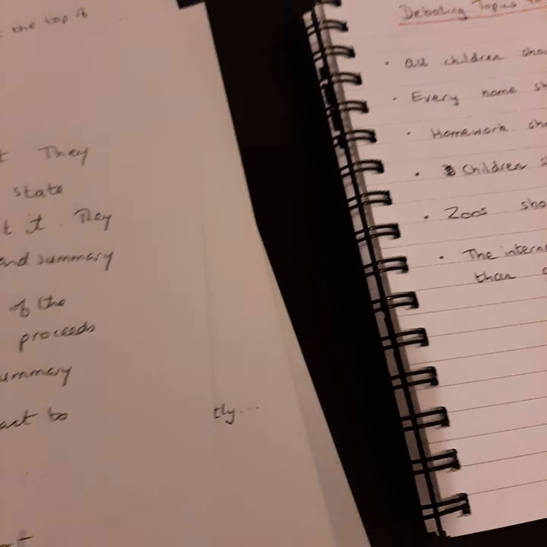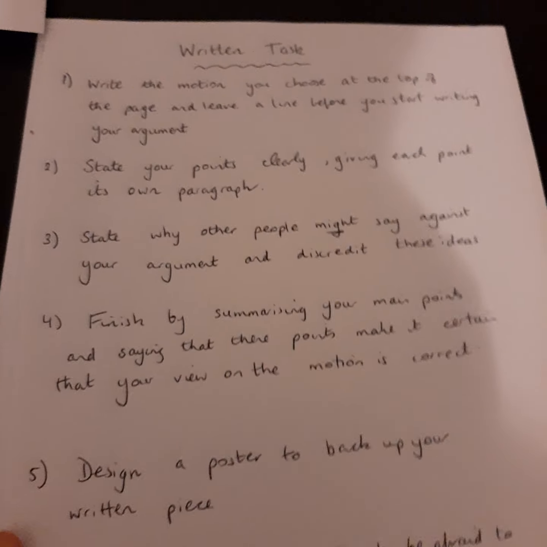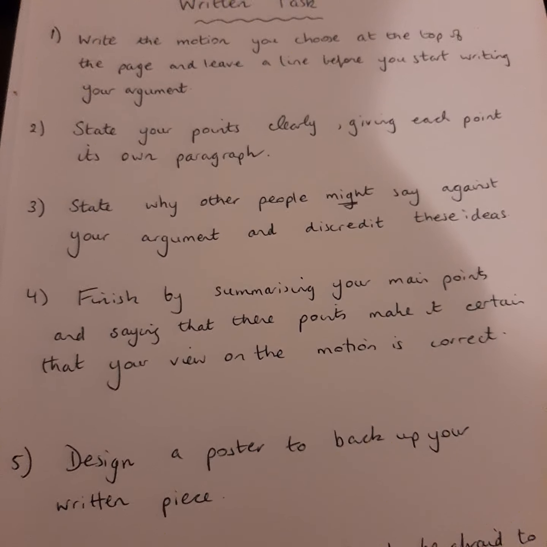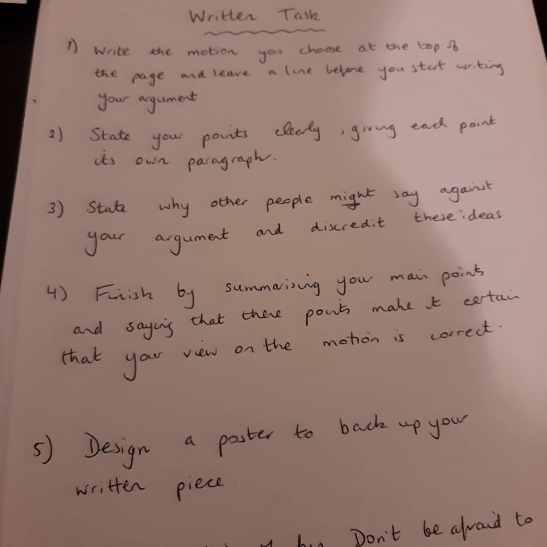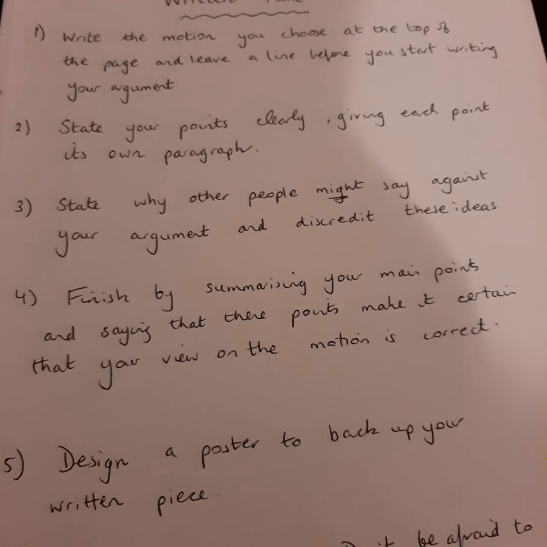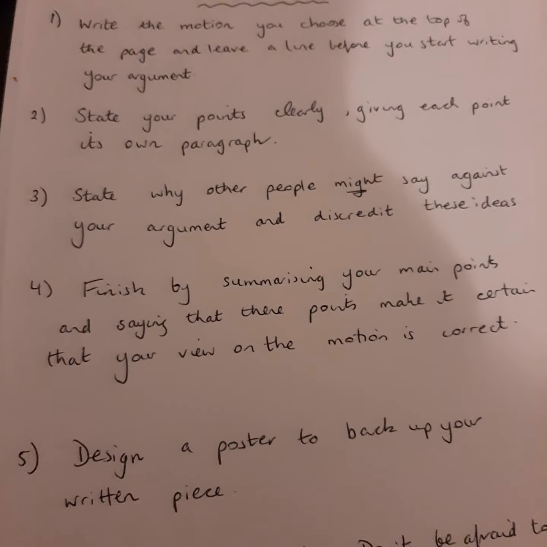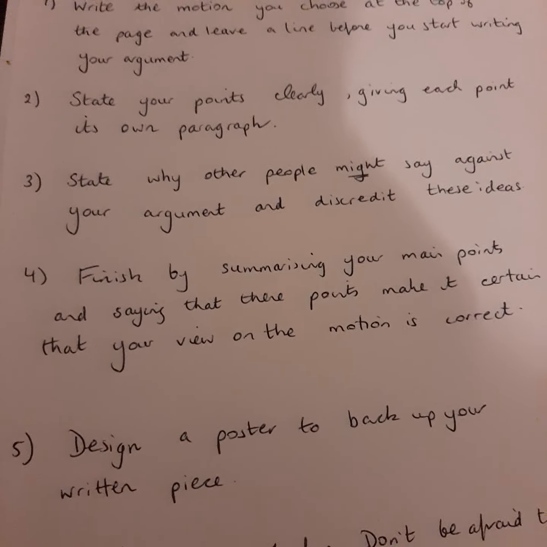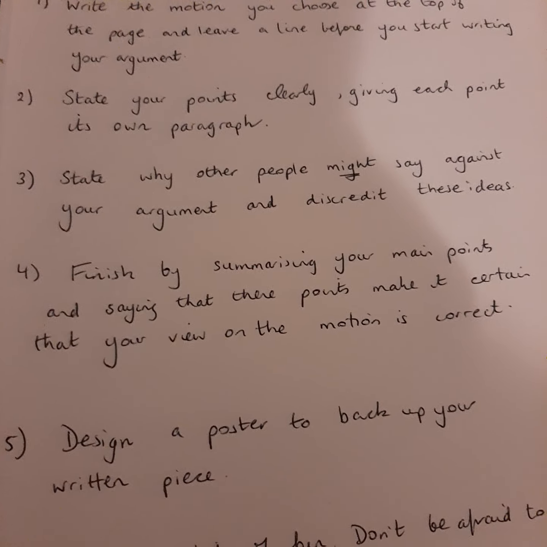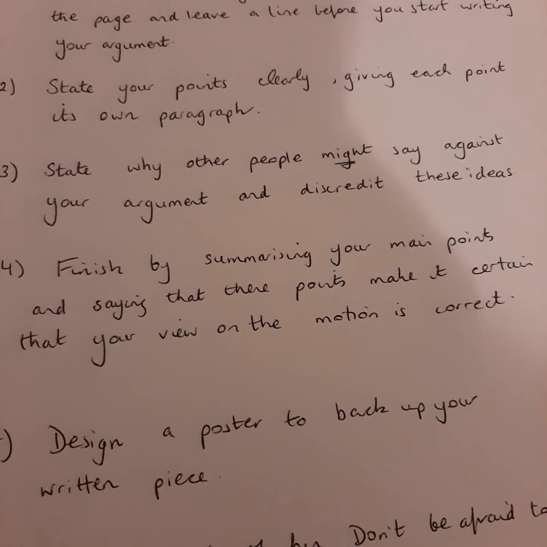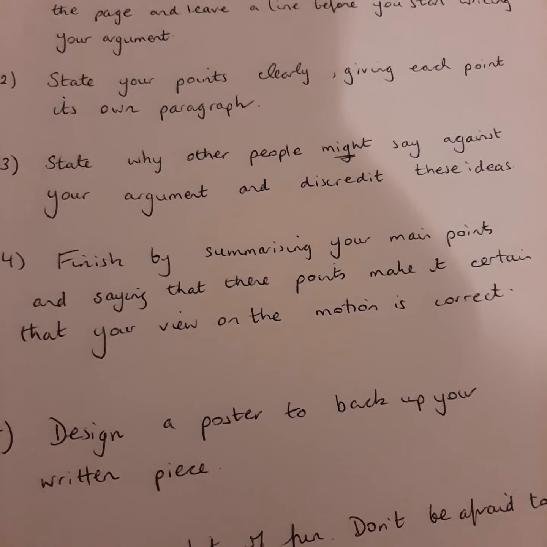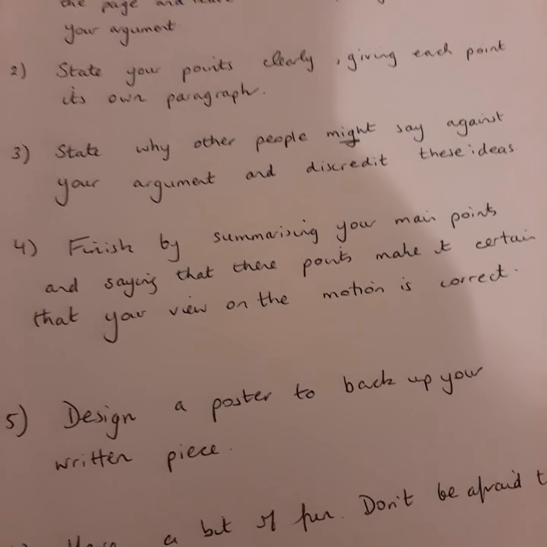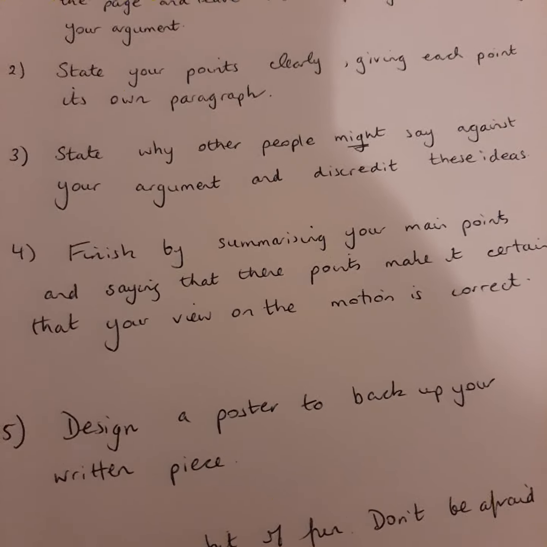Okay. So here's our written task. So write your motion at the top of the page and leave a line of a gap before you start writing your argument. State whether you're strongly against it or you strongly support it. State your points clearly, giving each point its own paragraph, with examples. State what other people might say against your argument and discredit these ideas. So if you say, other people might say this, but they would be wrong because of this.